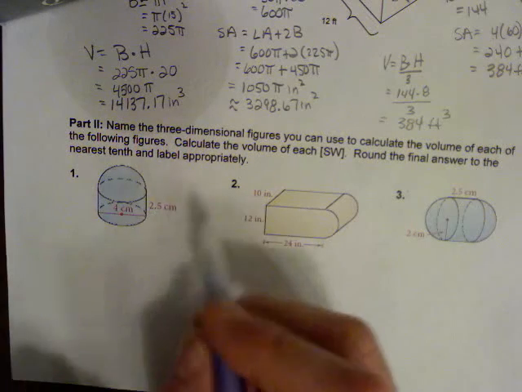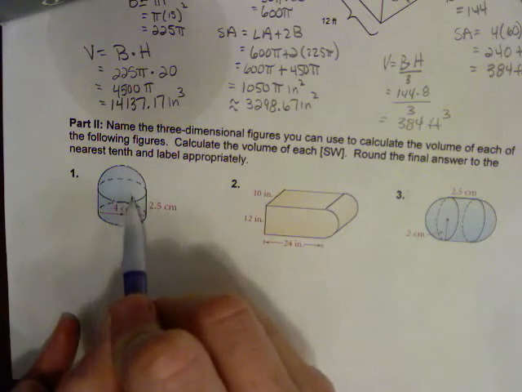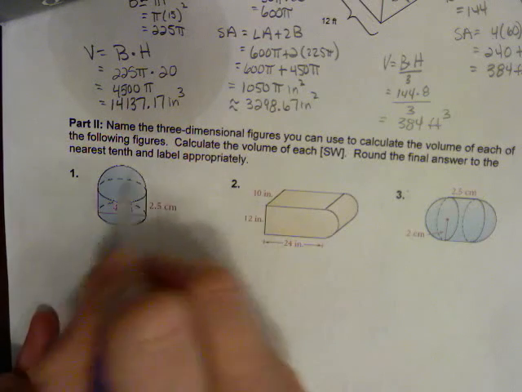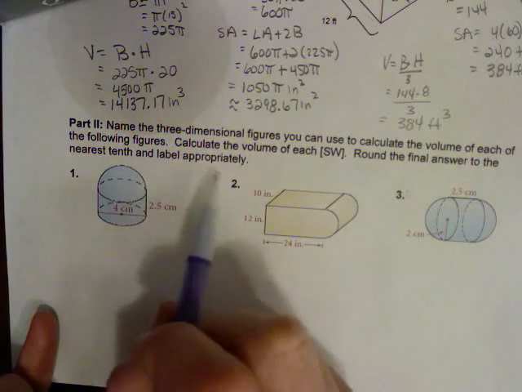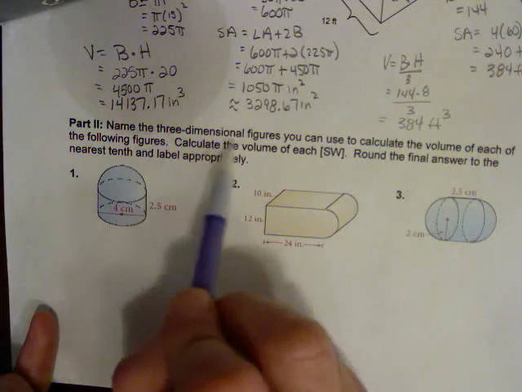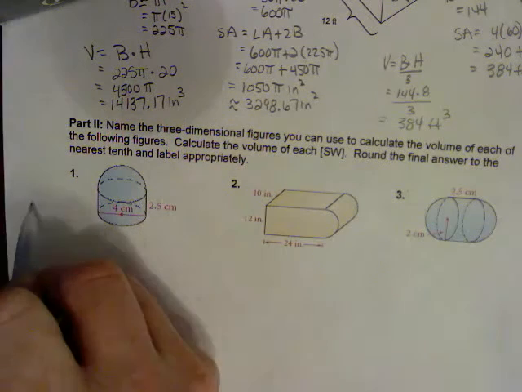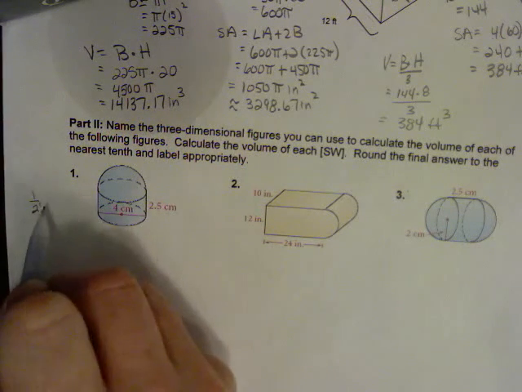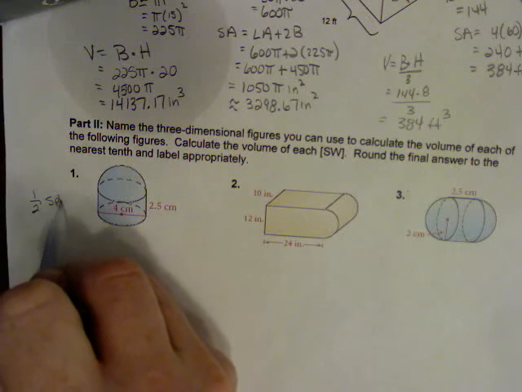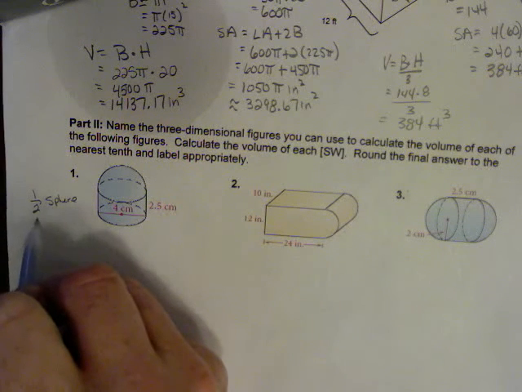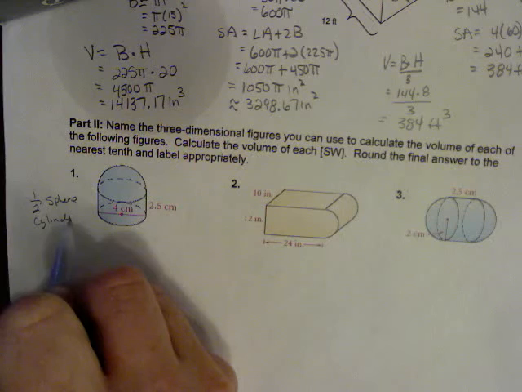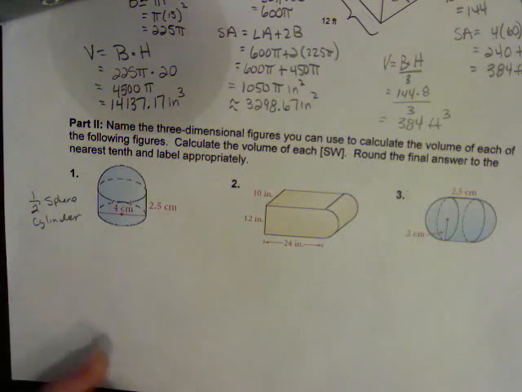Alright, this composite figure is made up of two shapes. It's a half of a sphere and a cylinder. So to answer the first question, name the three-dimensional figures you can use. So we're going to use 1/2 of a sphere and a full cylinder.